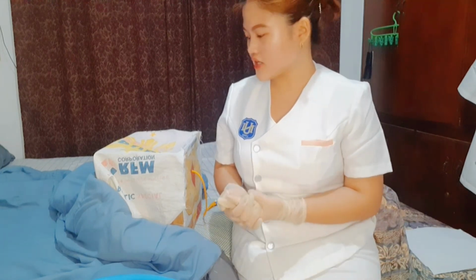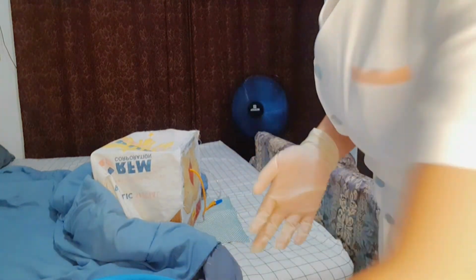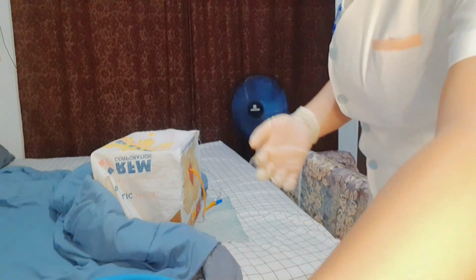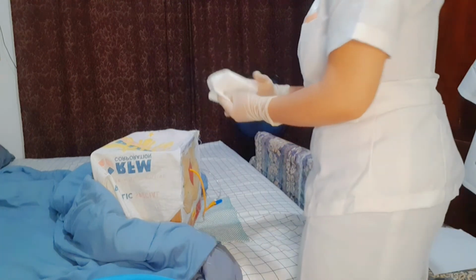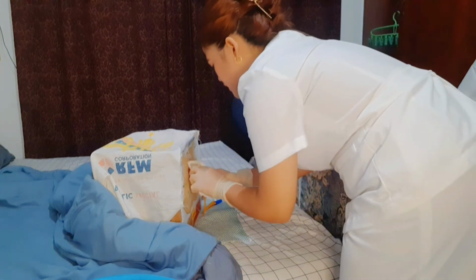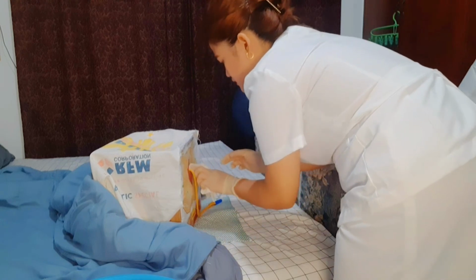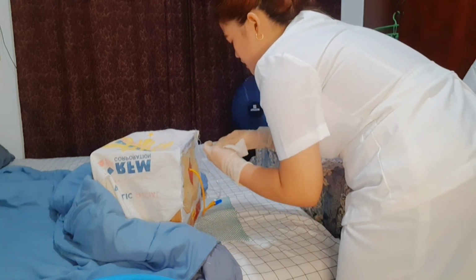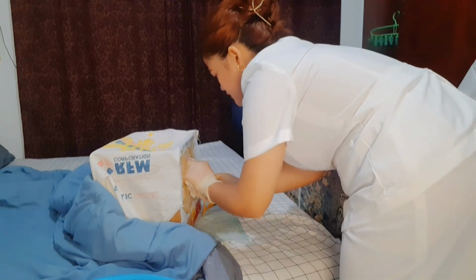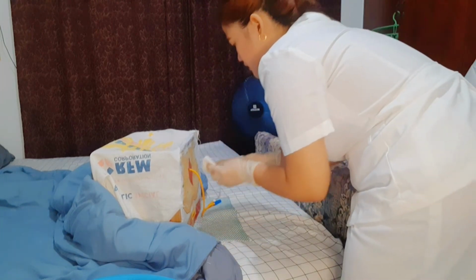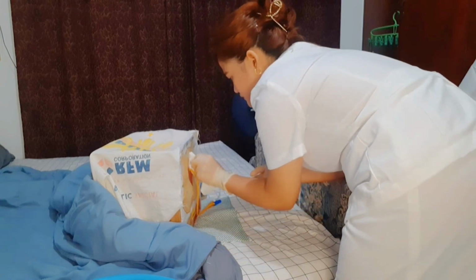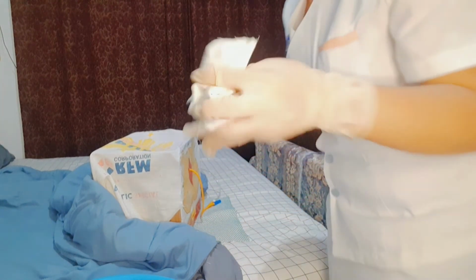And then you need to rinse and dry the genitals and also the perineum. So I have here the cloth which is dry. Using again the three strokes of the cloth. Okay. So from the center, then each side, and then the third one. Okay. And then dispose of it.